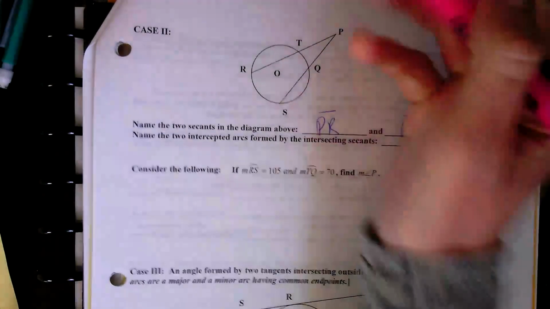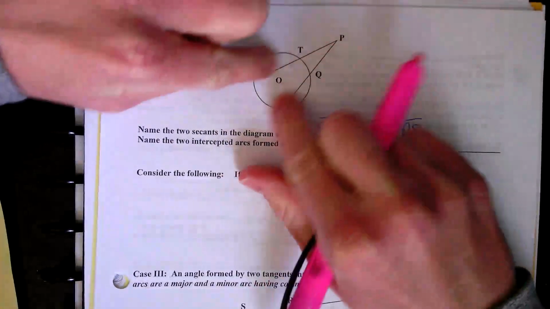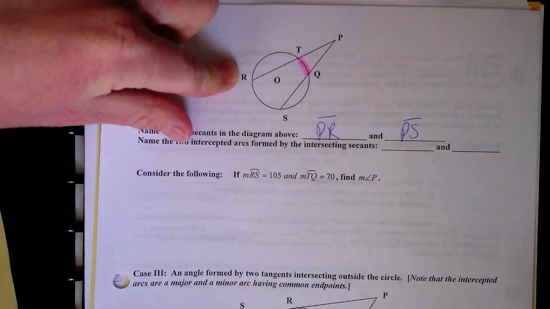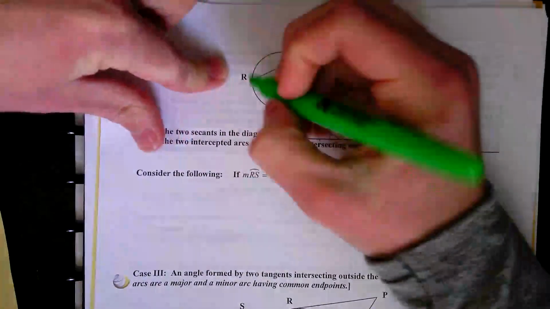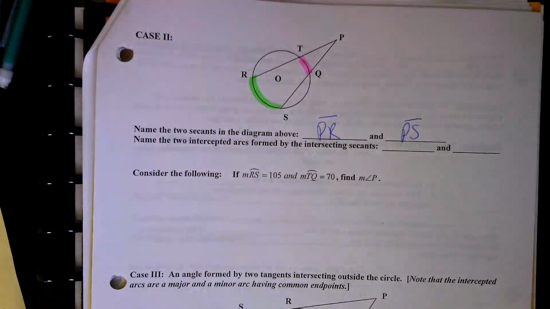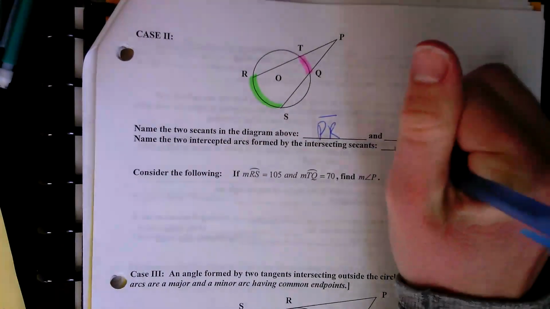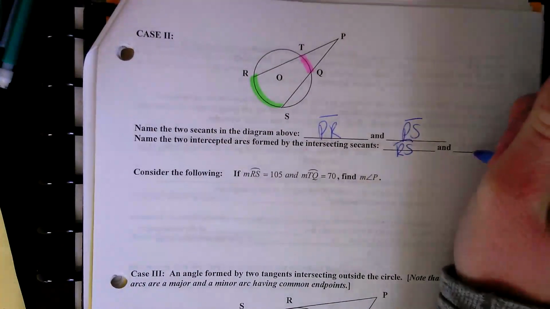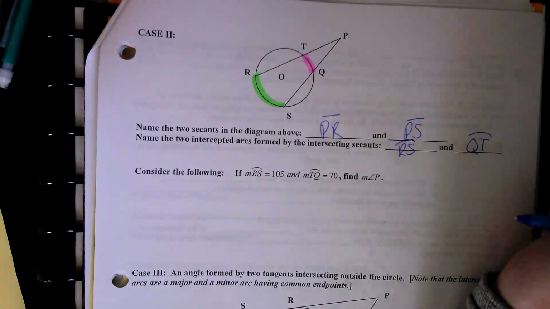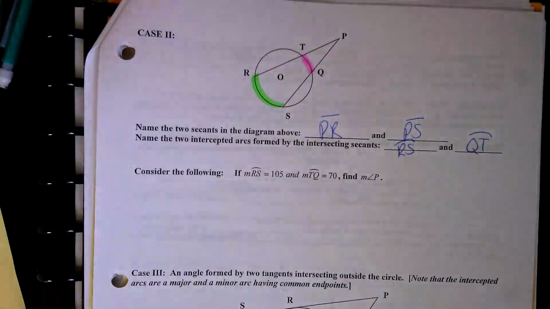So one of them is, remember, the intercepted arcs are the arcs in between. So this is one, and this is one. Okay, so we have arc RS and arc QT. Okay.